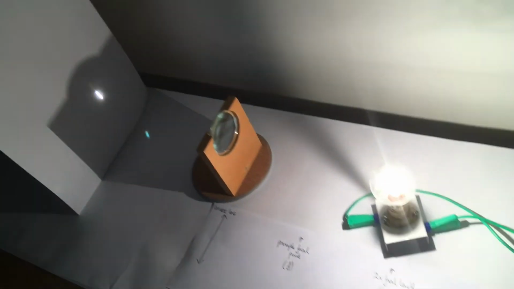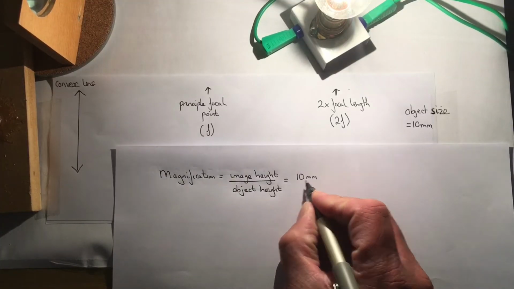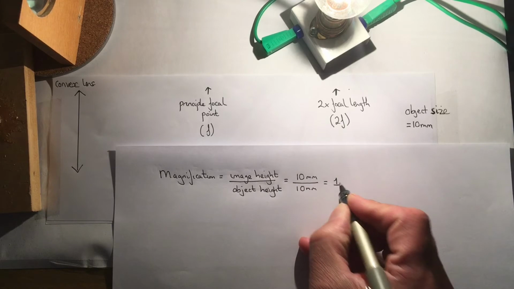Measuring the size of the image, we find it's 10 millimetres, which is identical to the size of the object. So the magnification is 1. So at a distance of 2 focal lengths away, it produces a real image, which is inverted, the same distance away as the object, and the magnification is 1.